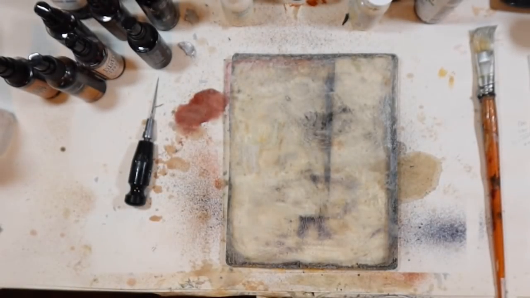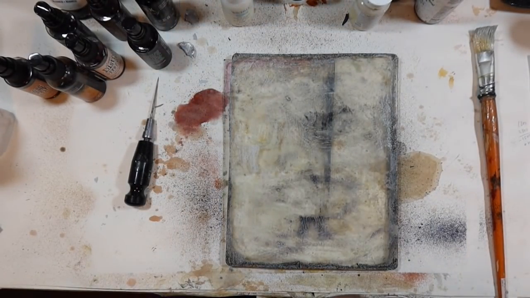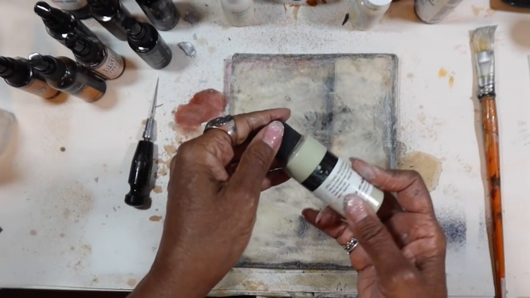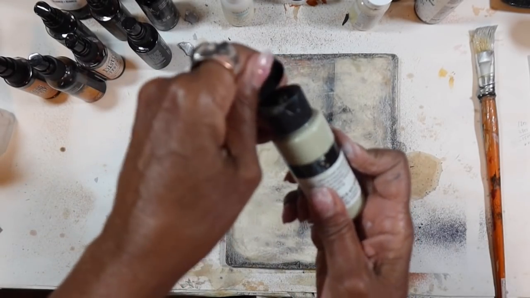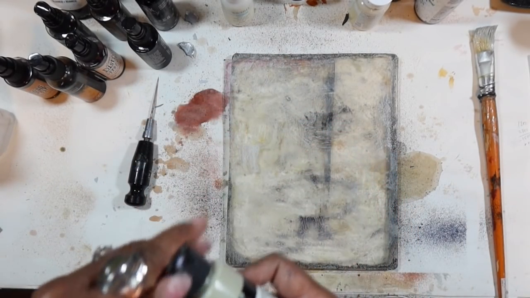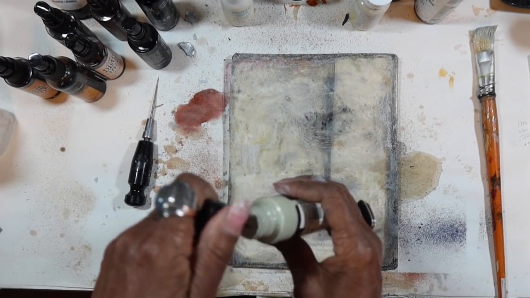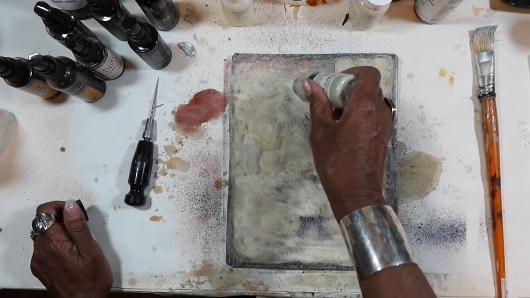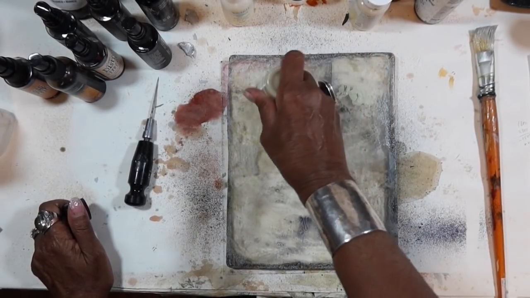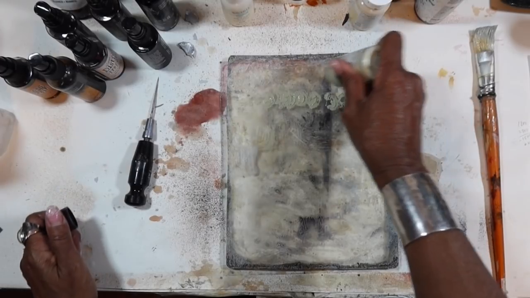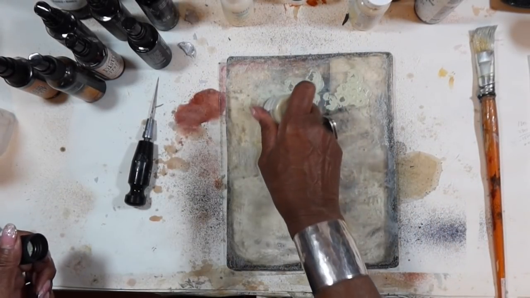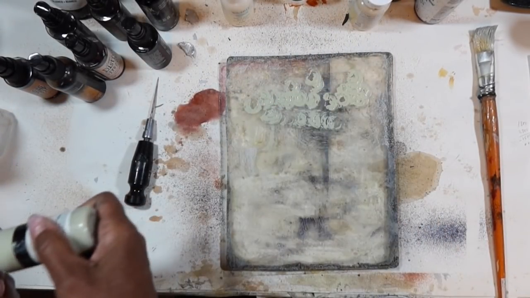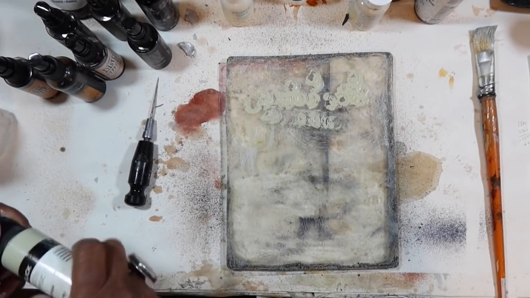It's so easy. Okay, so now what we're going to do is, let's move to Celadon. So Celadon in the Blick matte acrylic. It's one of my favorites. And let's get some of that down. And I'm going to get some white.